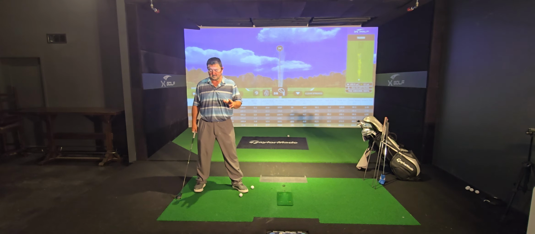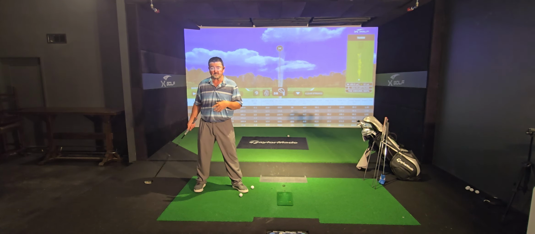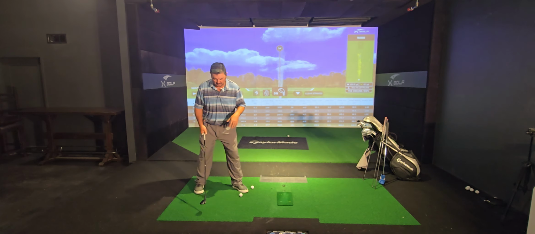That's the transition. When you do that, you're starting with your legs on the downswing before you're starting with your upper body. As a matter of fact, you're starting with your legs before you've even completely finished your backswing. So it kind of looks something like this.